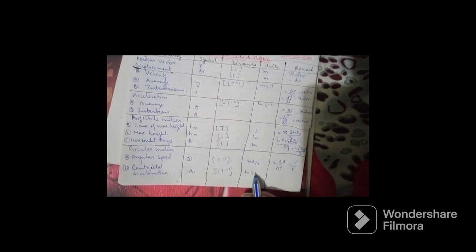Centripetal acceleration, A, which has dimensions LT inverse square, meter second inverse square, equals V square by R. So for that we'll discuss further.